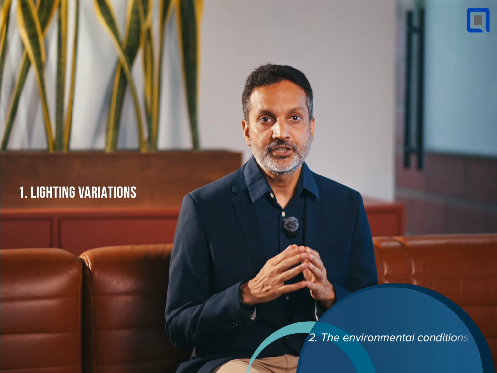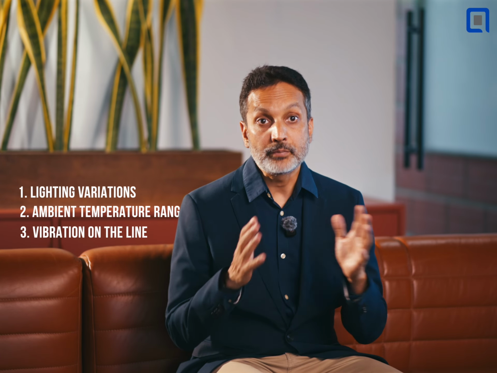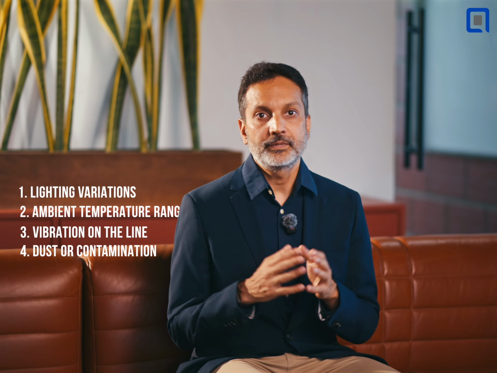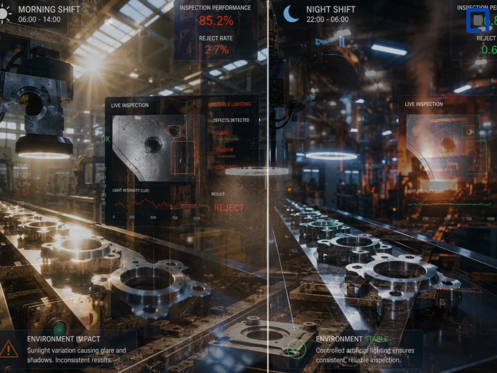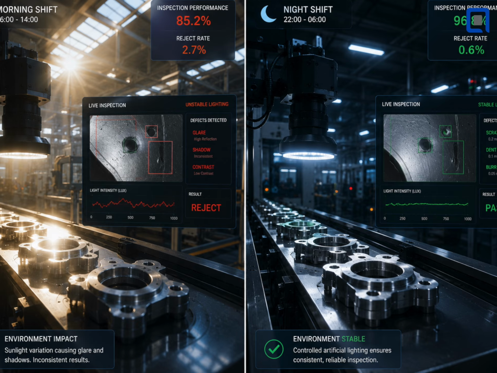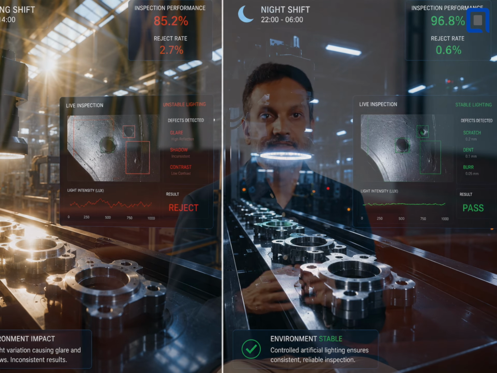Second, the environmental conditions. Lighting variation between shifts, ambient temperature range, vibration on the line, dust or contamination. These are not background details. They directly affect how a camera sees the part, and they need to be measured and specified before the system is designed.